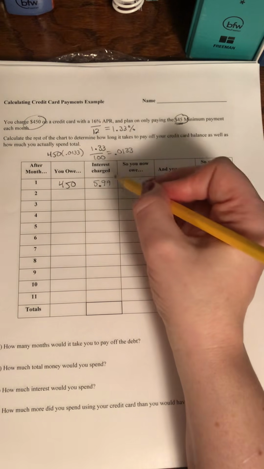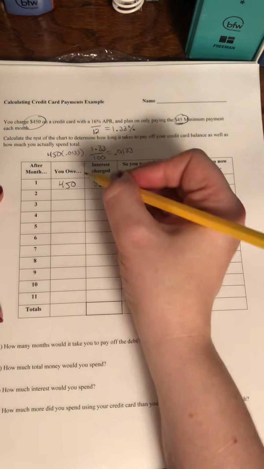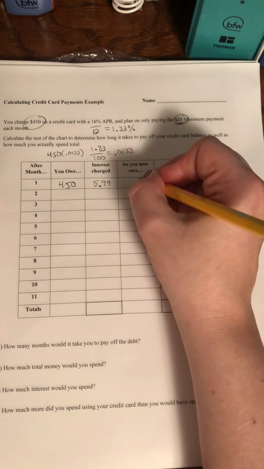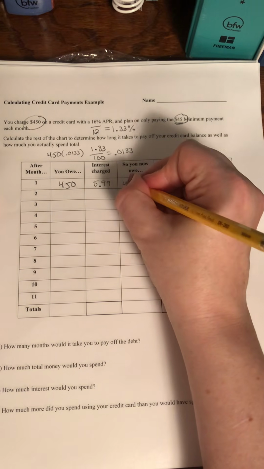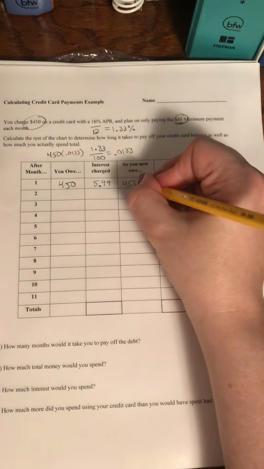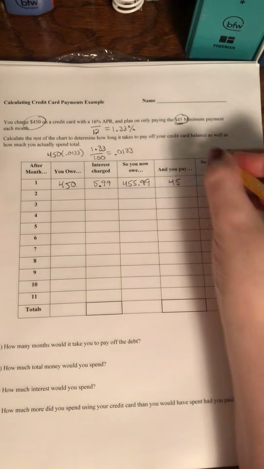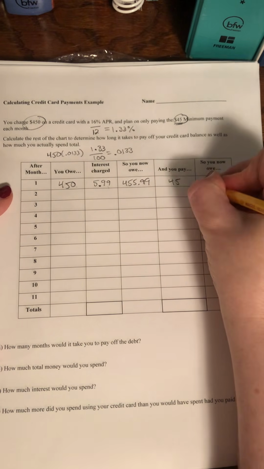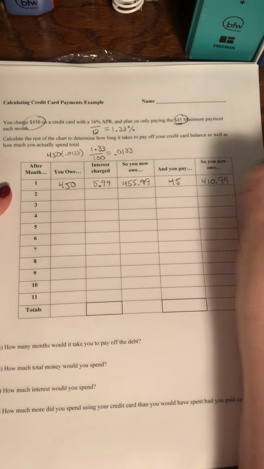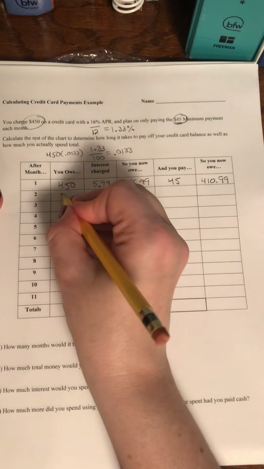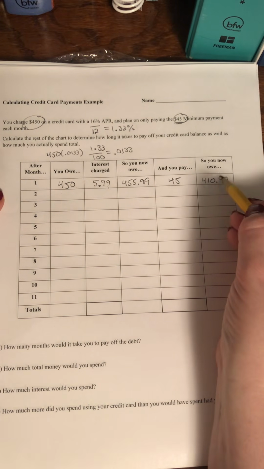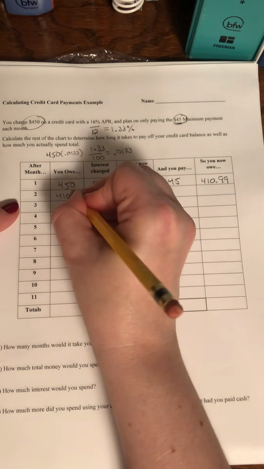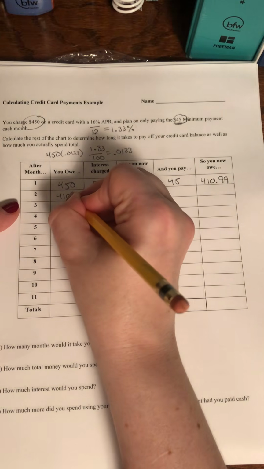Now because this is an additional debt charge, I actually have to add these together to figure out the new amount that I owe. So this is going to be my balance after my interest. So now I owe $455.99, and I'm going to make my $45 minimum payment. After I do that, I will owe $410.99, and that is going to be what I start the next month with because nothing's happened between the end of the previous billing cycle and the beginning of the next one. We're pretending that I've just stopped using my credit card until I can pay down this debt.